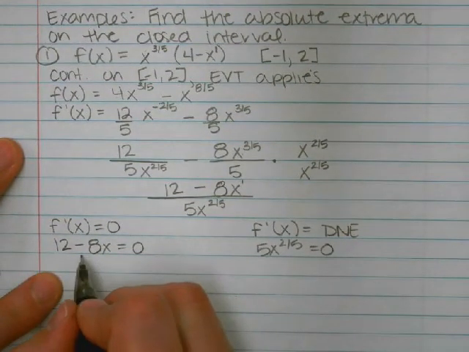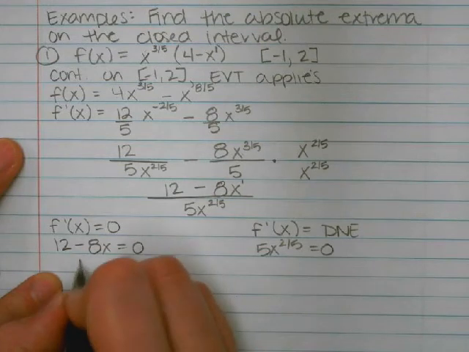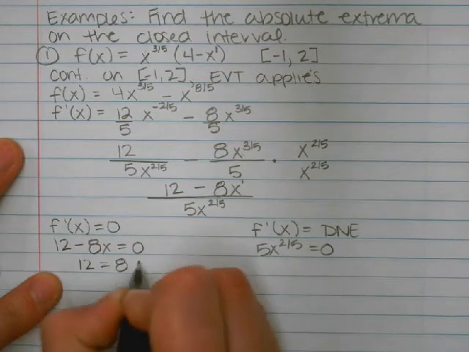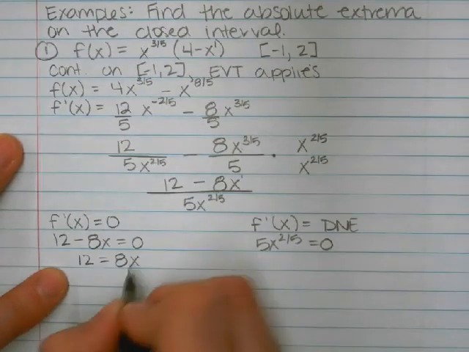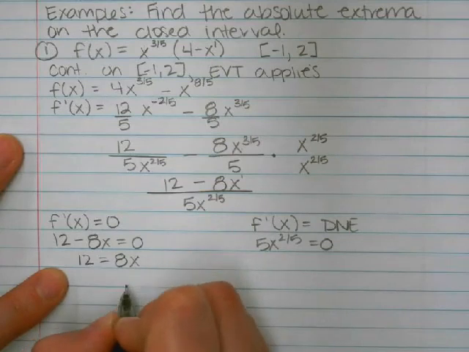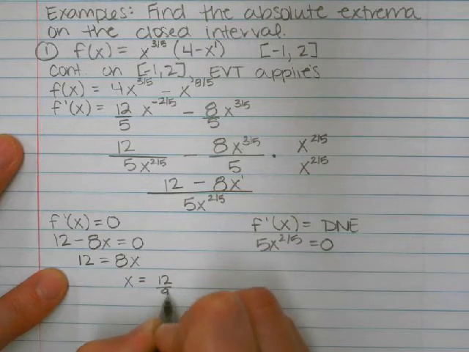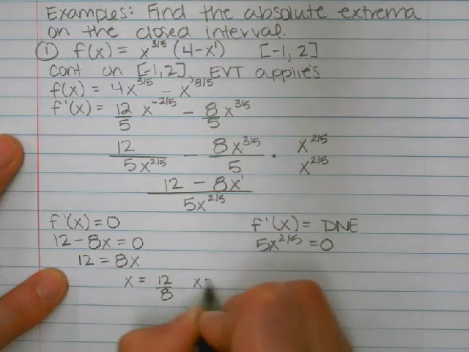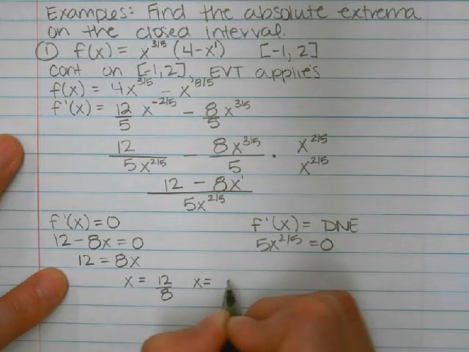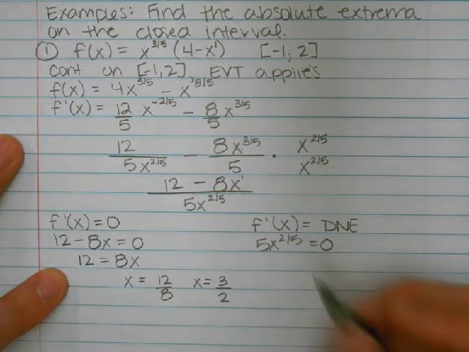So I'm going to add 8x to the other side. That gives me 12 equals 8x. Then I will divide each side by 8 to get the x alone. So x equals 12/8, and that's the same as dividing by 4 on the top to get 3 and by 4 on the bottom to get 2.